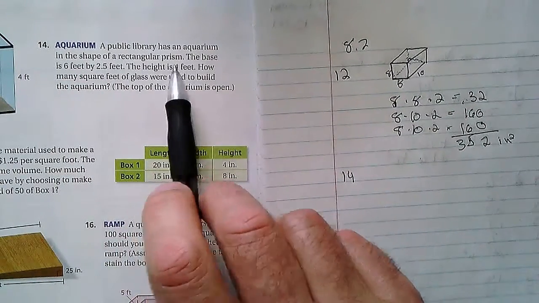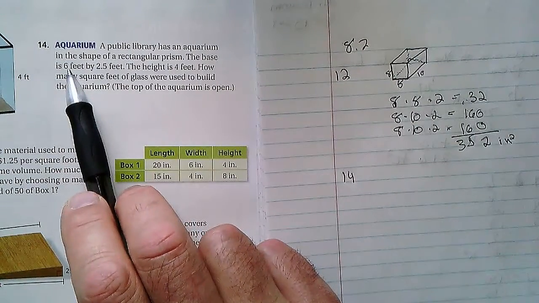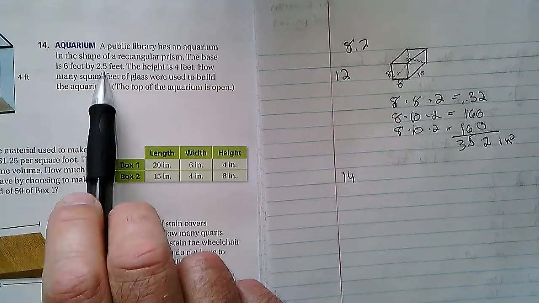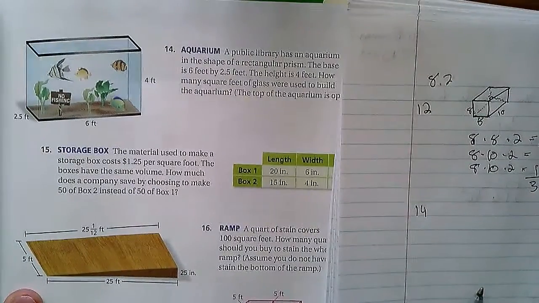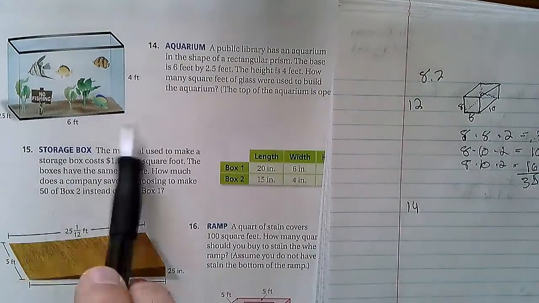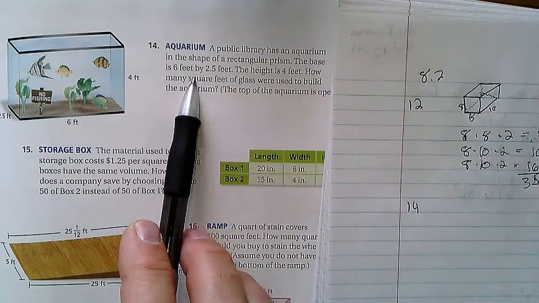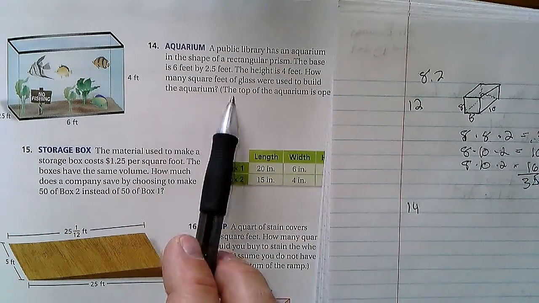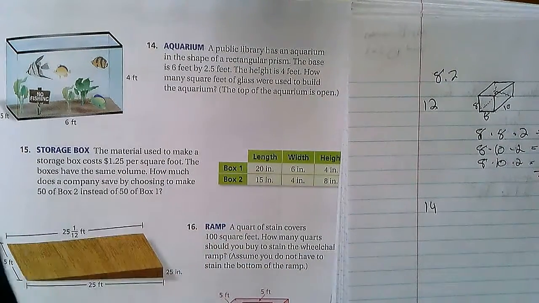A public library has an aquarium in the shape of a rectangular prism. The base is 6 feet by 2.5 feet, and it's 4 feet tall. How many square feet of glass were used to build the aquarium? The top of the aquarium is open, so that's a big hint too.